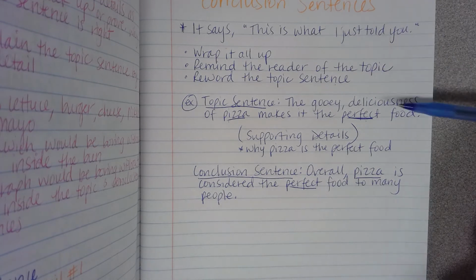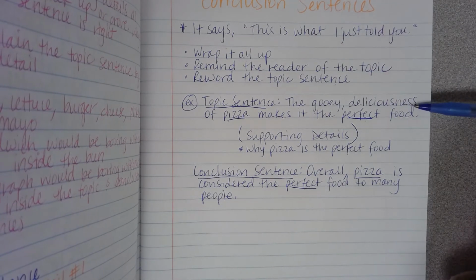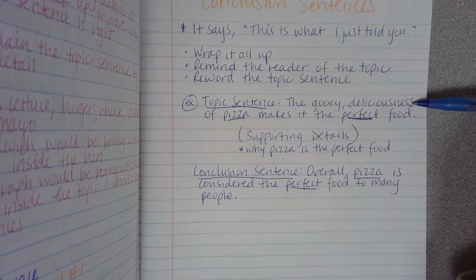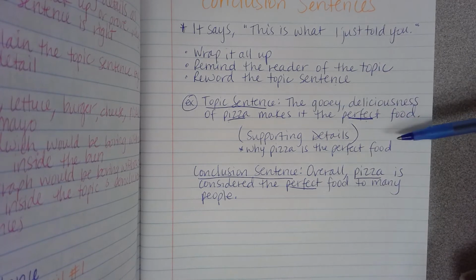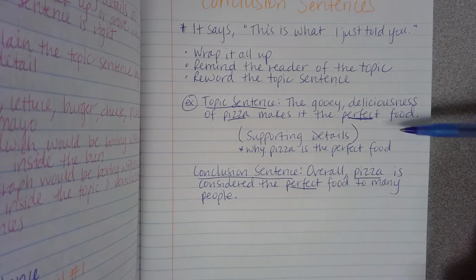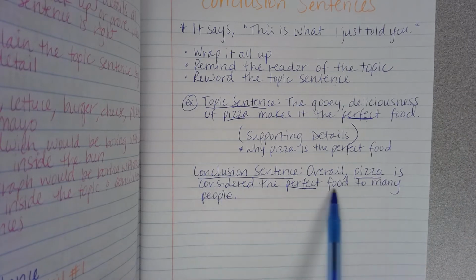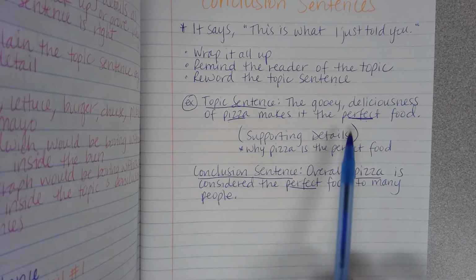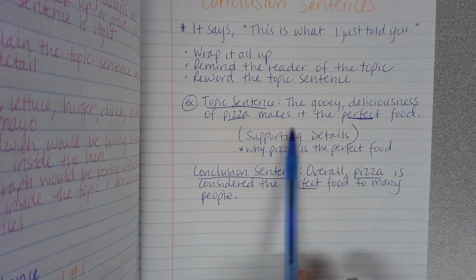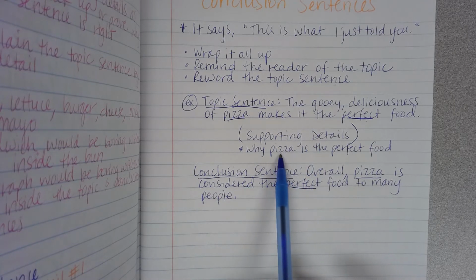Now, it's not stated, but it's assumed that the topic sentence here is explaining why so many people love pizza and why it's such a popular food. So here, when I said food to many people, I was summarizing what was talked about in here.